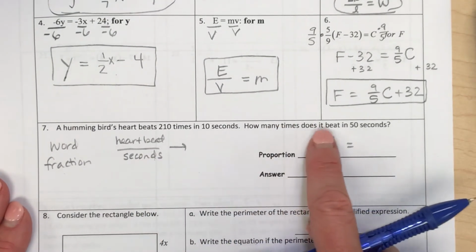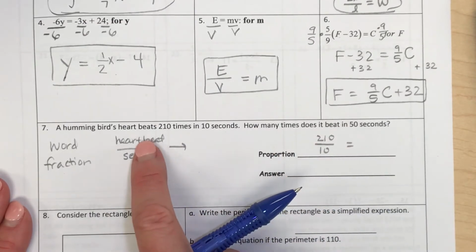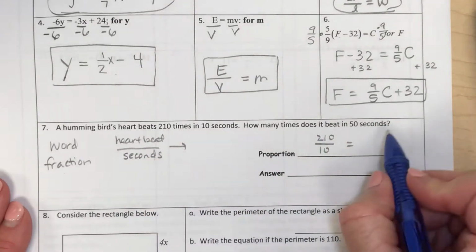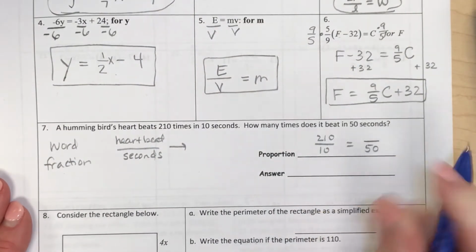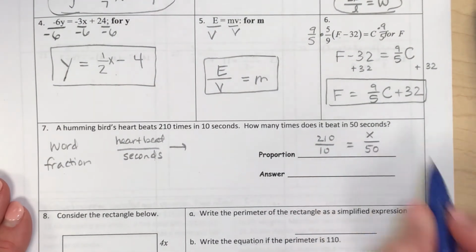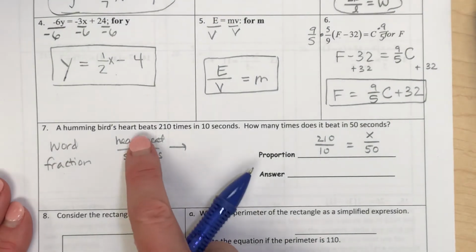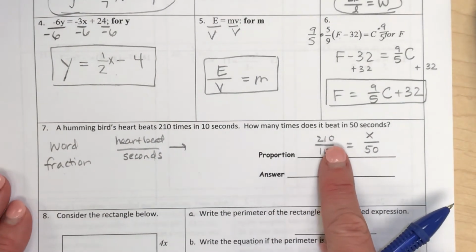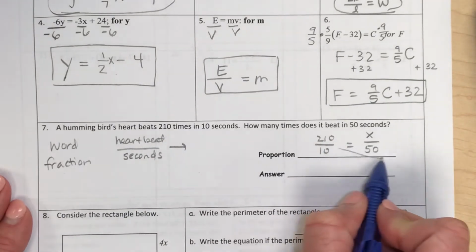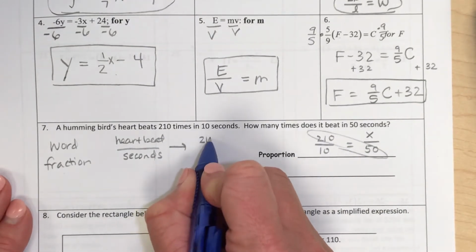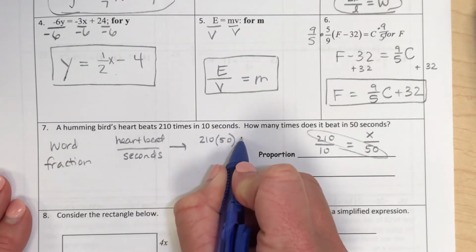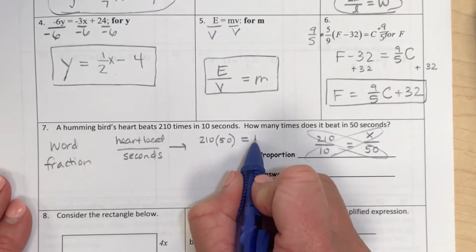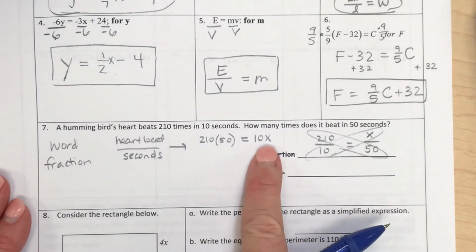So how many times does it beat? So my beats is unknown in 50 seconds. So notice how seconds was in the denominator. That means 50 has to go in the denominator, and my numerator is my unknown. So it's heartbeats to seconds for both of your fractions. Now what we're gonna do is cross multiply. So here, we're gonna take 210 times 50, and we're gonna set that equal to the other diagonal multiplied together, which would be 10 times x, which is 10x.